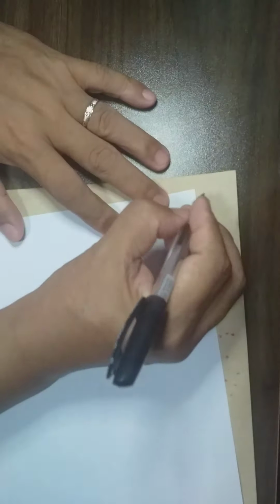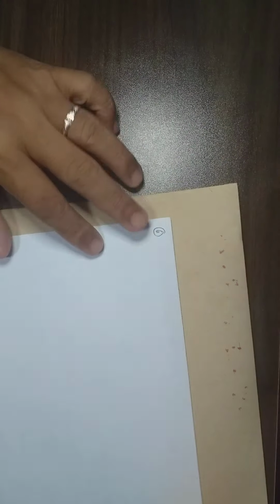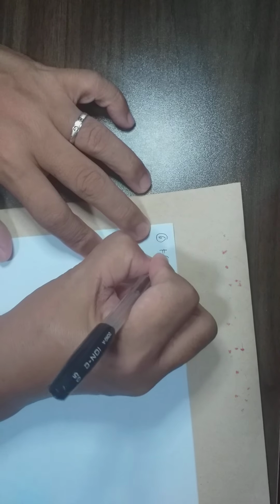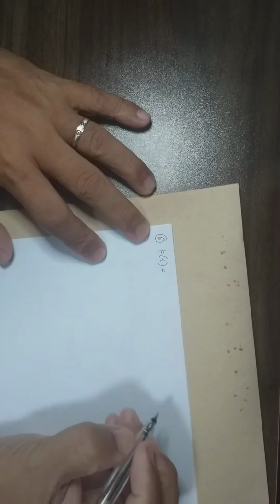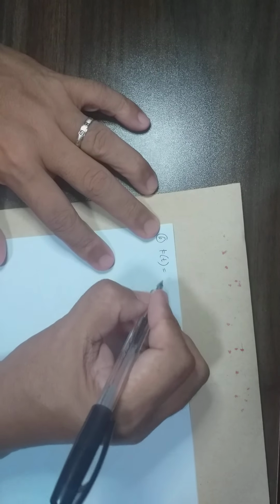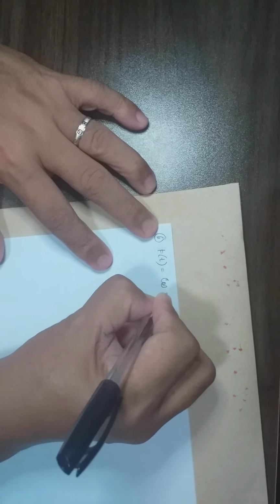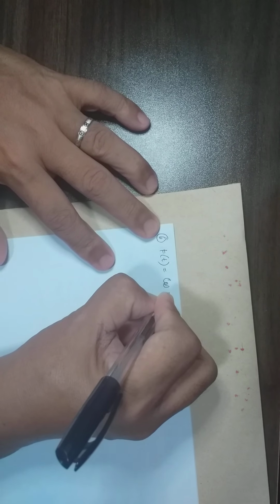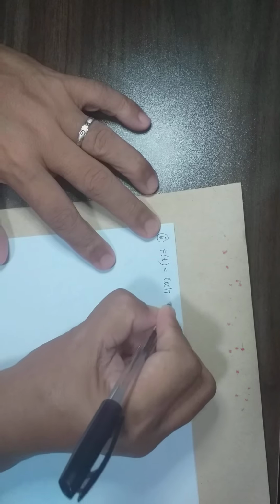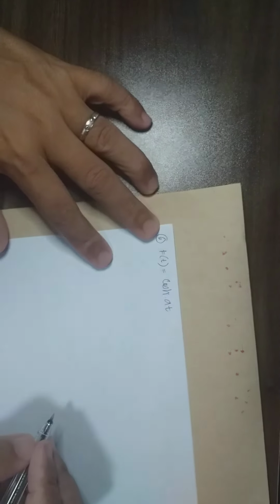Number 6 is determine the Laplace transform of f(t) is equal to the hyperbolic cosine of at.